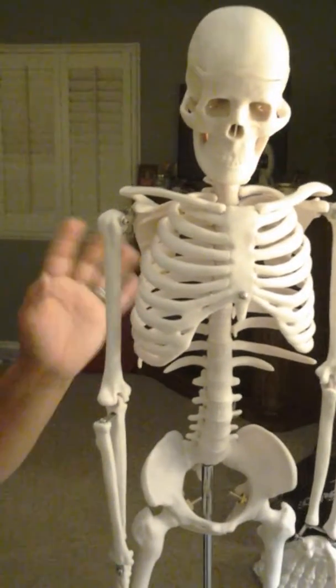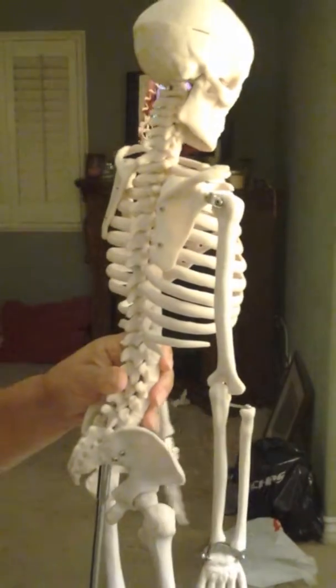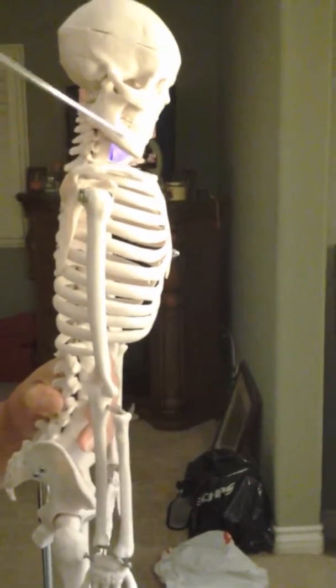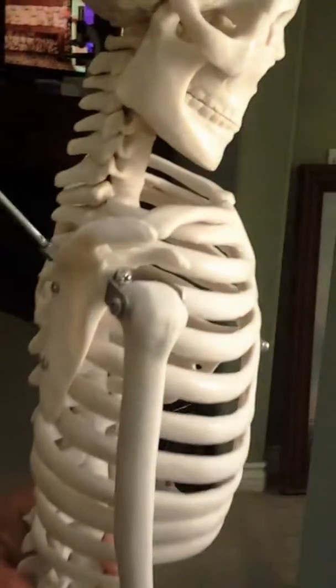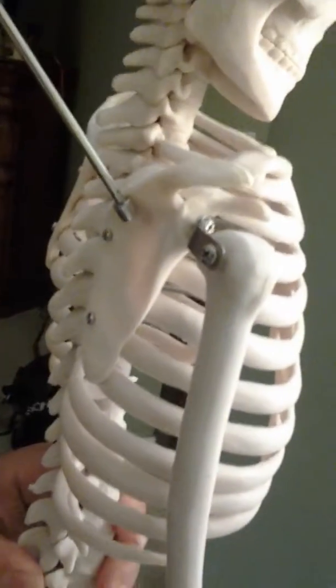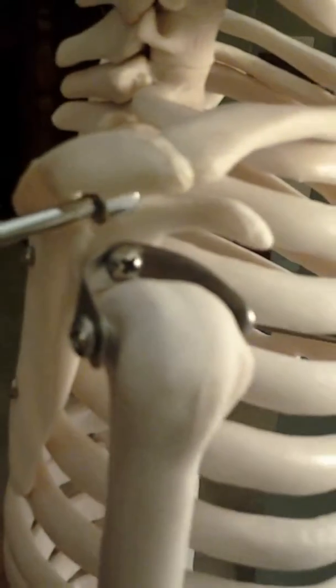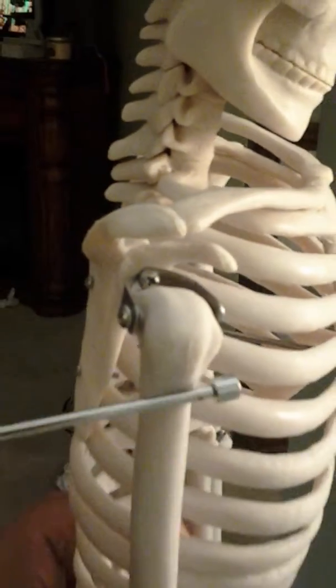The pectoral girdle, the shoulder girdle, has two bones. It has the clavicle, which is this bone here, and it has the scapula, which is right below the clavicle. This is the scapula under the clavicle. These two bones form the shoulder.